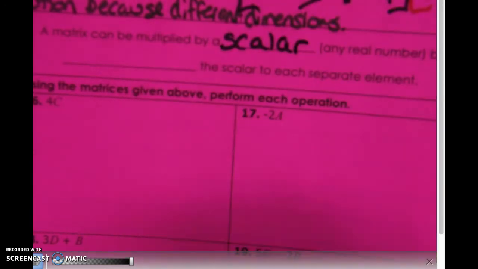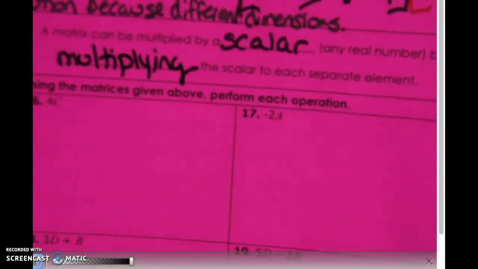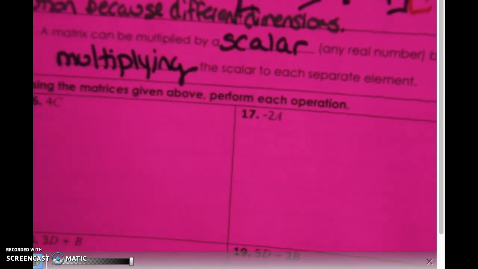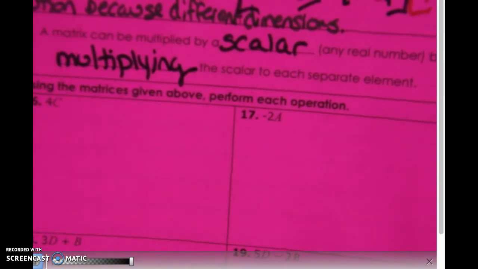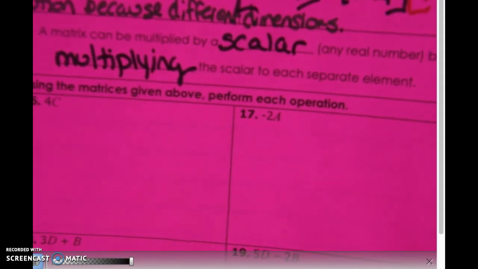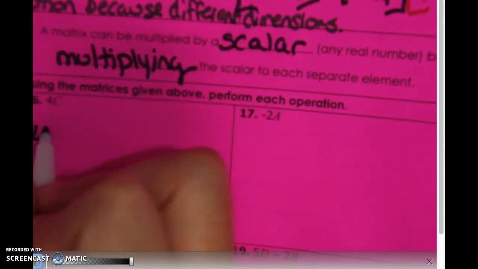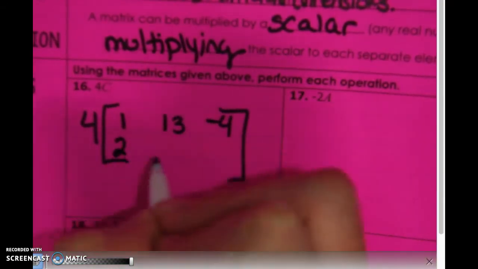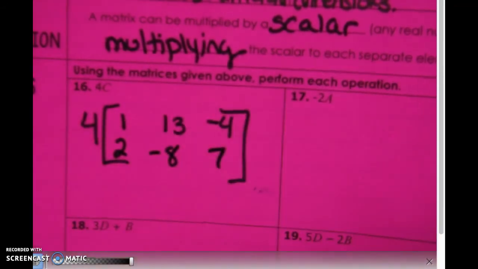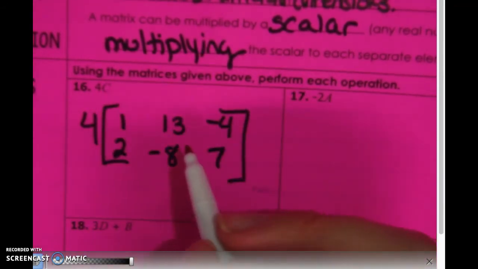Multiplying, we are going to take a matrix to be multiplied by a scalar, any real number, by just multiplying this scalar to each separate element. Whenever you think of the word scale in math, like a scale drawing, a scale toy, it's multiplying by a factor. So here we're going to take 4, and I'm going to multiply it to C. So which is 1, 13, negative 4, 2, negative 8, and 7. So 4 gets multiplied to everybody.